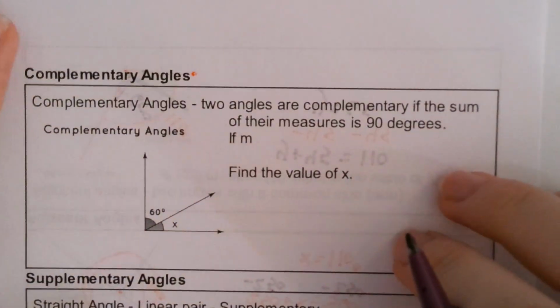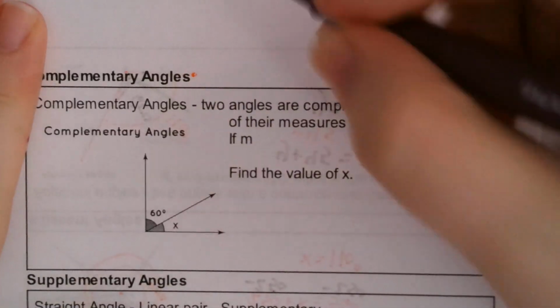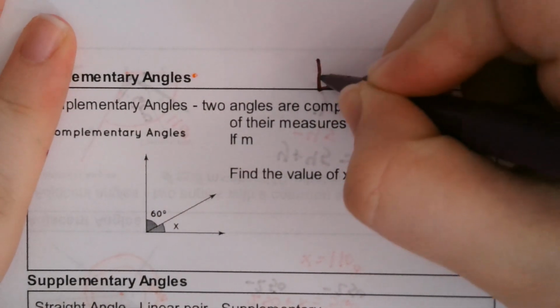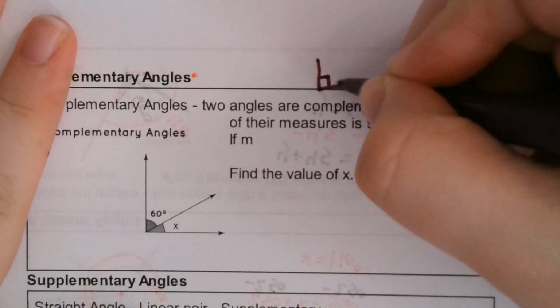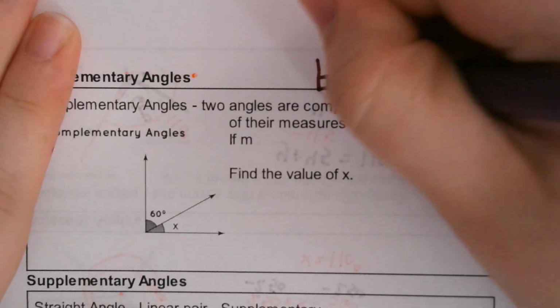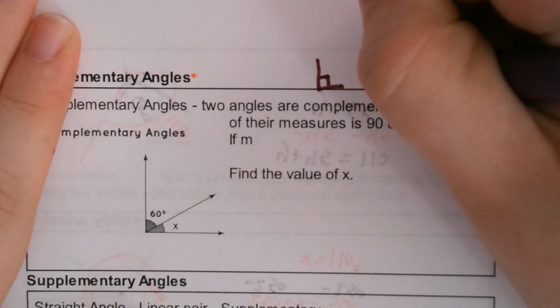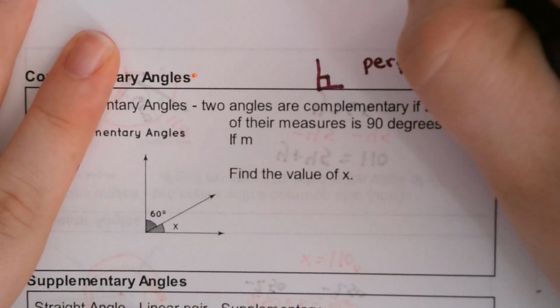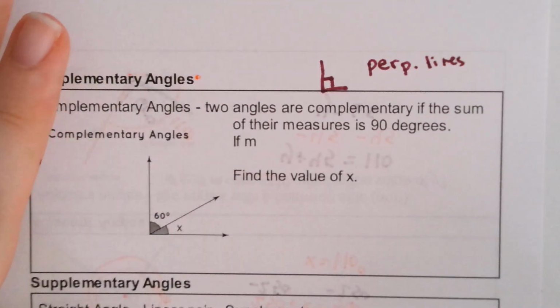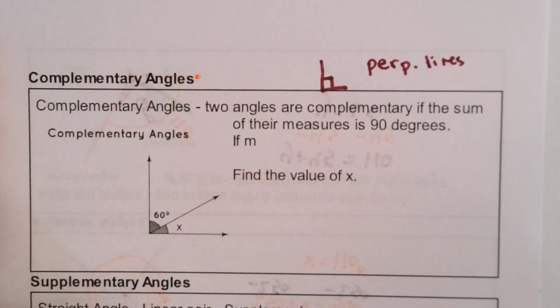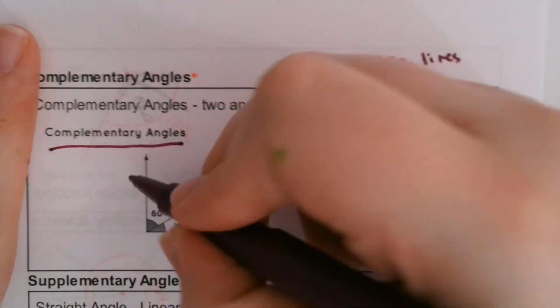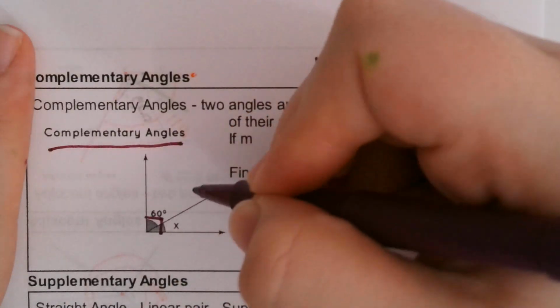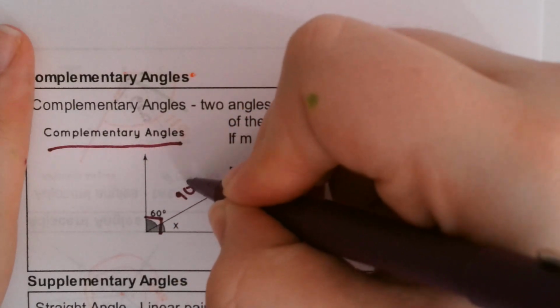Complementary angles. Complementary means at a 90-degree angle. That little box is 90 degrees. The type of lines that create it from last unit were perpendicular lines. They create a 90-degree angle. So if you see something that says perpendicular, that means it's 90 degrees. So it tells me that they are complementary angles, which means they add to 90 degrees. So 90 degrees is the total.